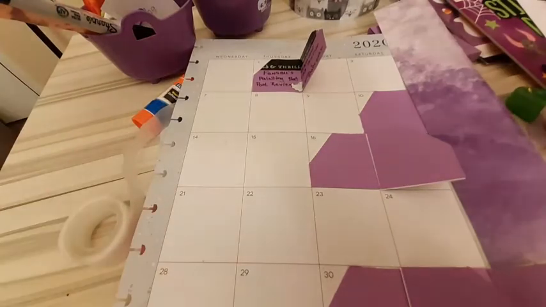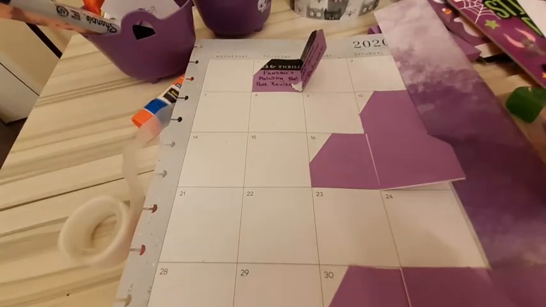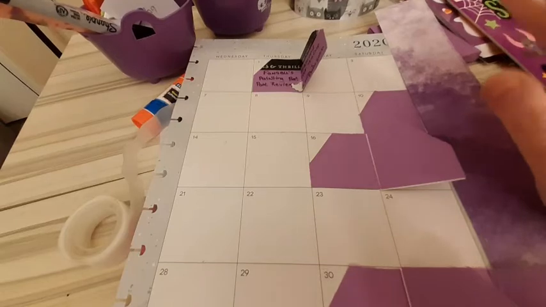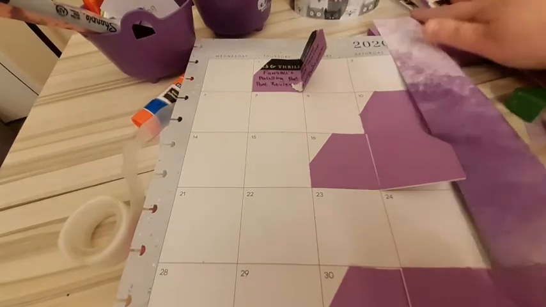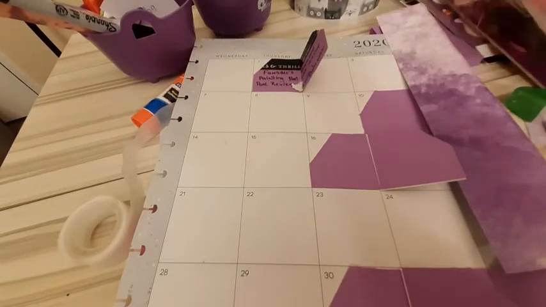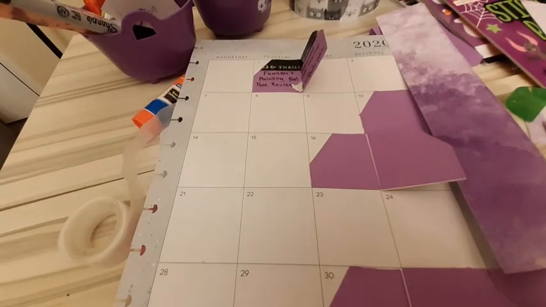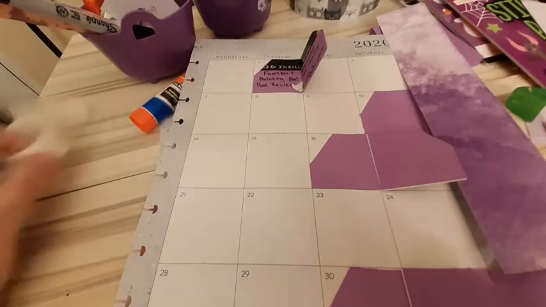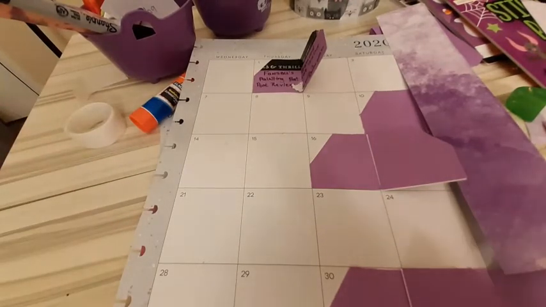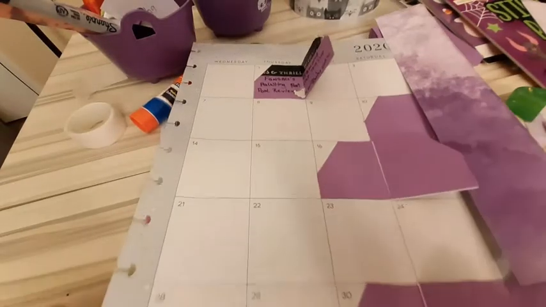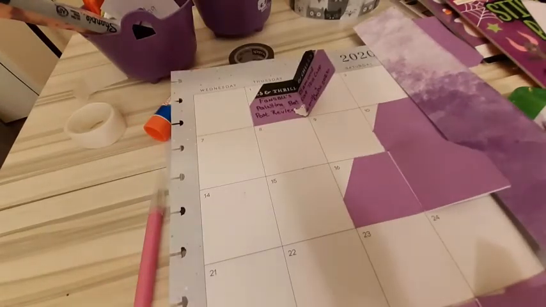I'm going to do the rest of these off camera. Once I do that, we're going to come back and play with all the stickers and do all the embellishments. That will be done on camera, probably in a fast motion kind of deal, I don't know. But anyway, that's where I'm at. I will be right back, and I will show you all the pictures once I get them on there.